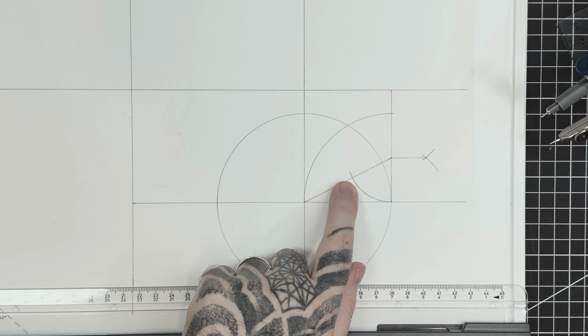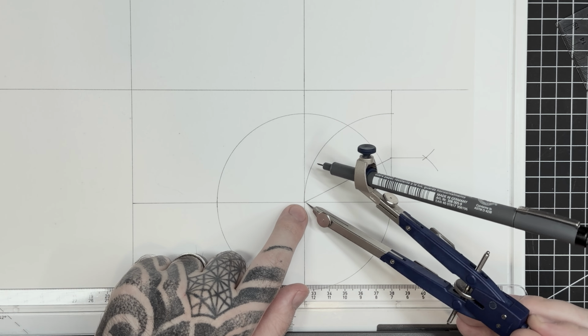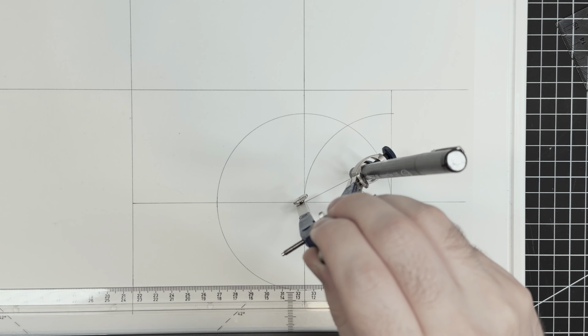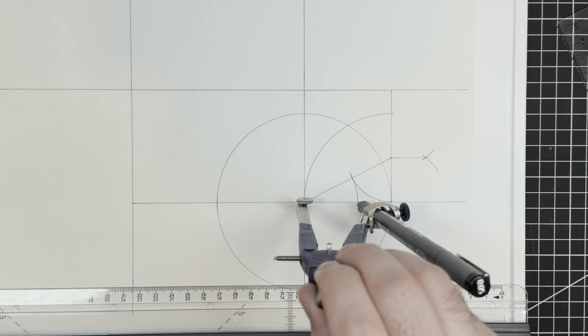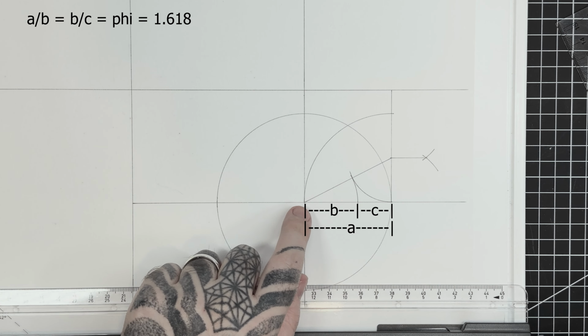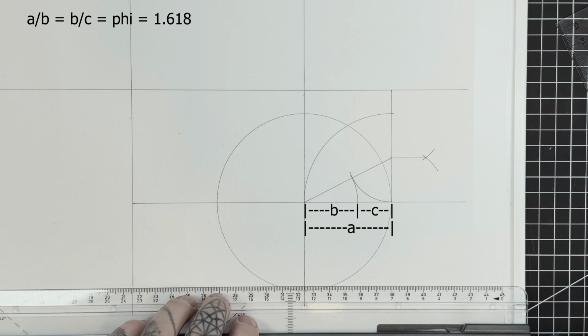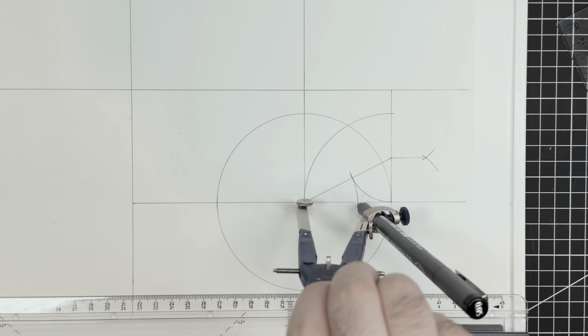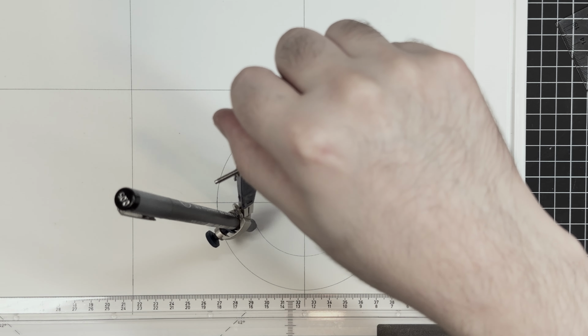Now we find a new intersection, and we're gonna use this as reference. So we just place the compass right here and trace a new arch. And this arch is the one that gives us the ratio. So now these 2 circles have a phi proportion, so we can just go ahead and trace the entire circle.